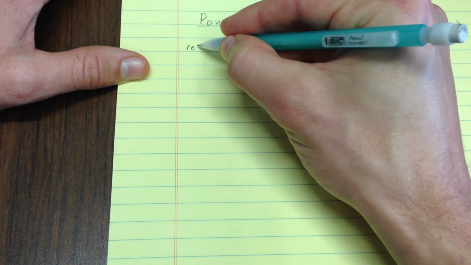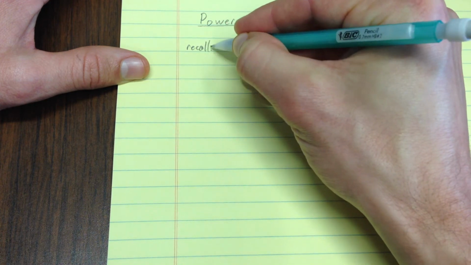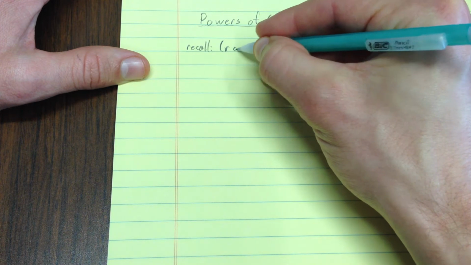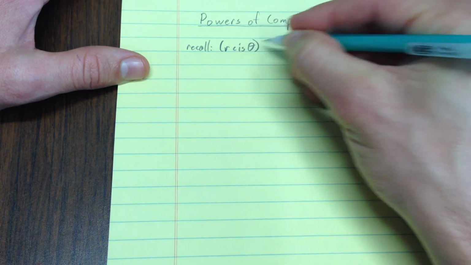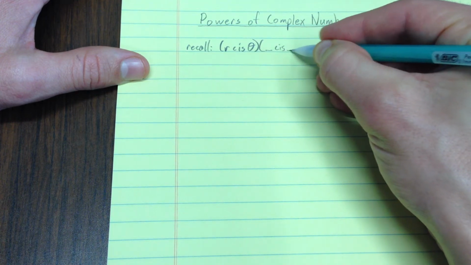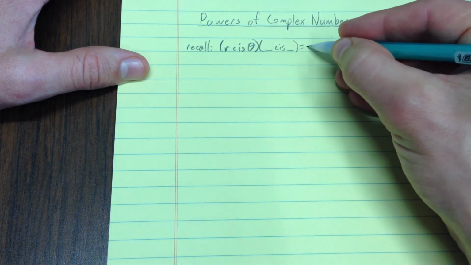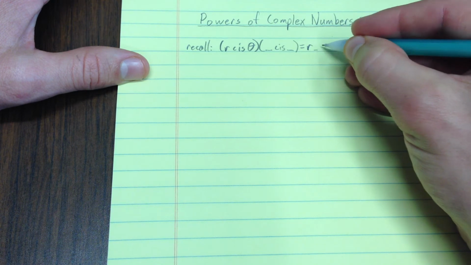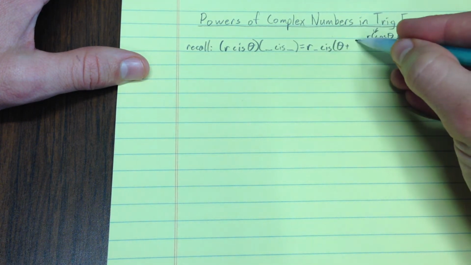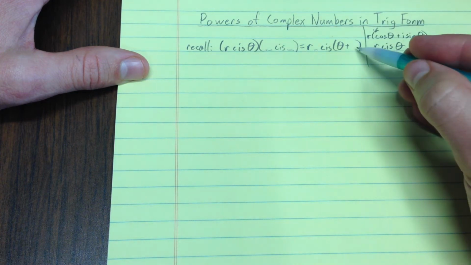Remember that the way that you multiply two of these numbers is, say, r cis theta times some other magnitude, cis some other angle, is r times the other magnitude, cis theta plus the other angle.